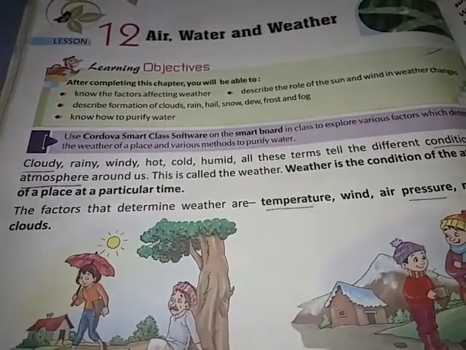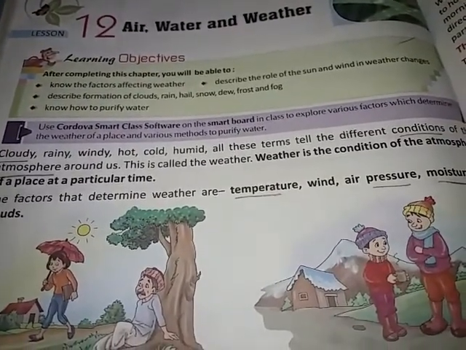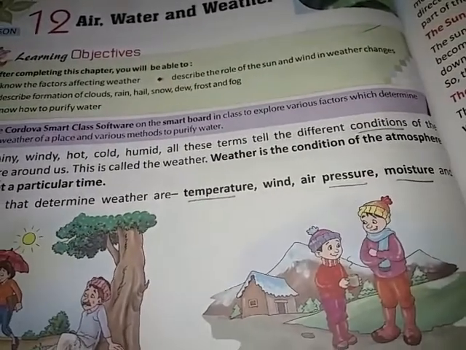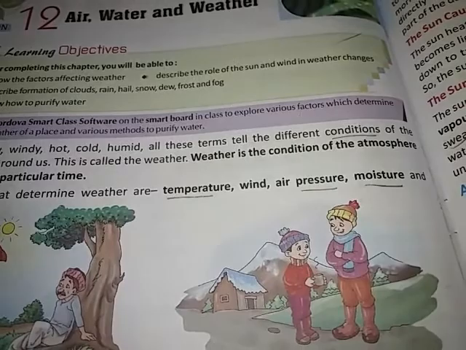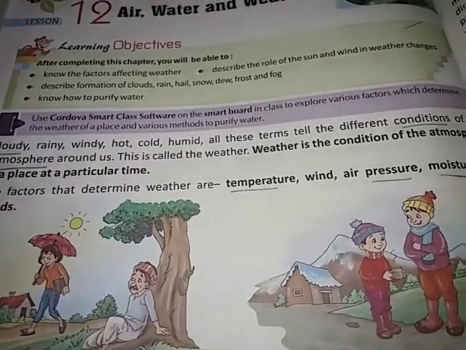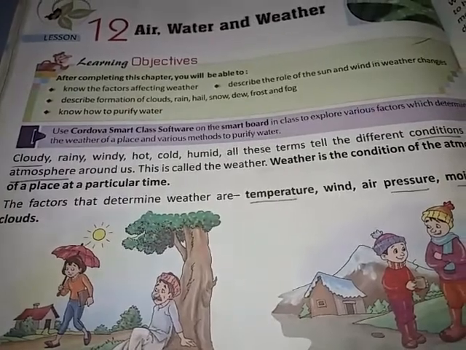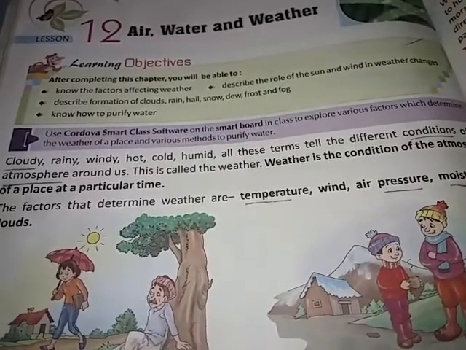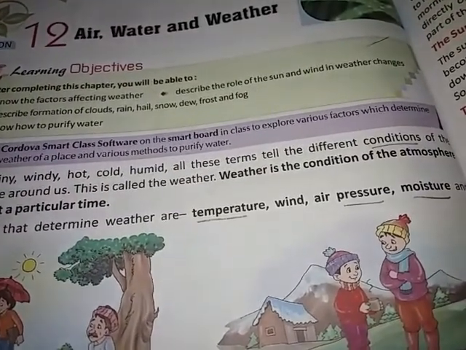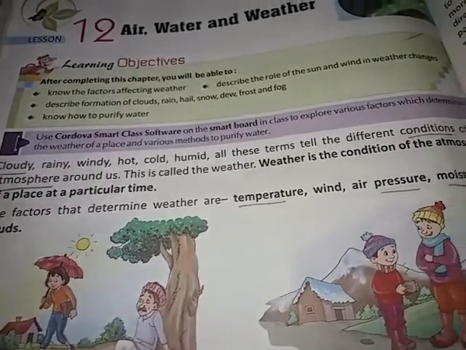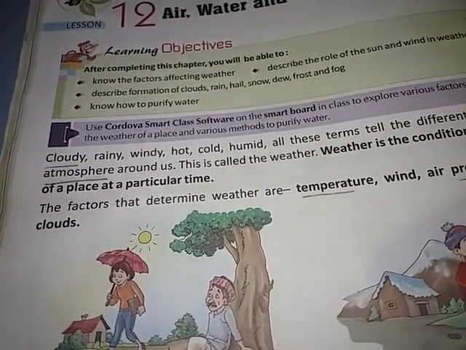Chapter number 12, Air, Water and Weather. Cloudy, rainy, windy, hot, cold, humid. All these terms tell the different conditions of the atmosphere around us. This is called the weather. Weather is the condition of the atmosphere of a place at a particular time.